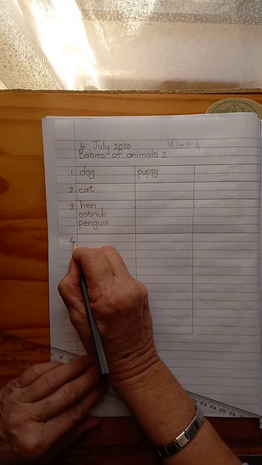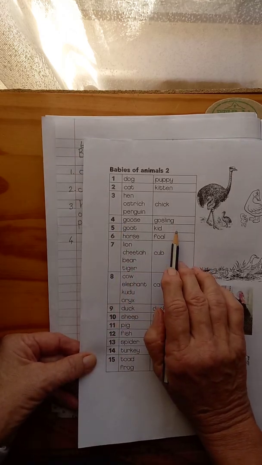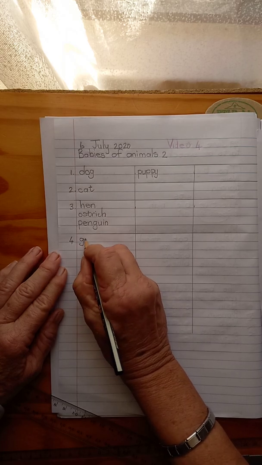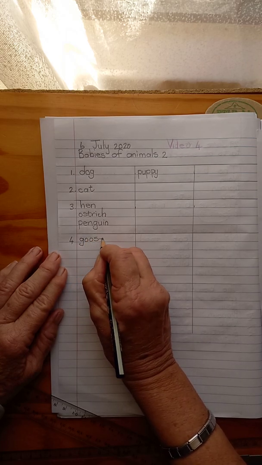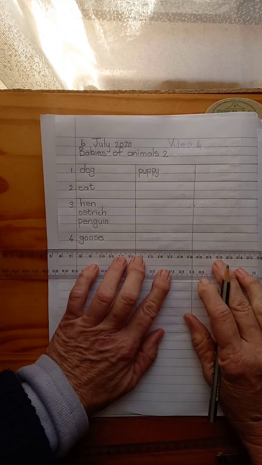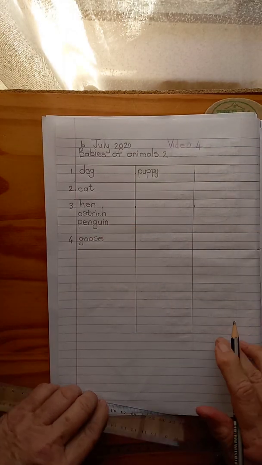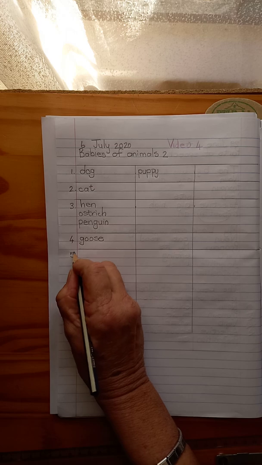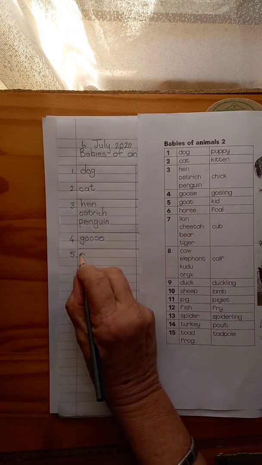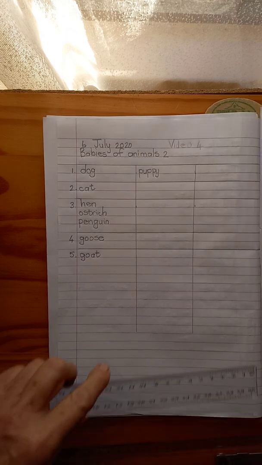Number 4 is goose. And goose is also 1. Goose. And because there's only 1 word there, with a baby called gosling. And number 5 is also alone, goat. So after 1 word, you rule off.